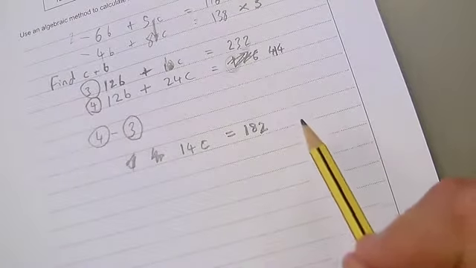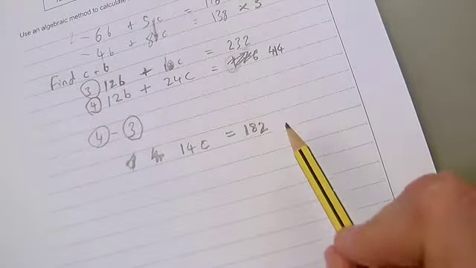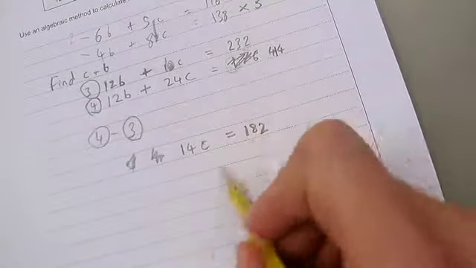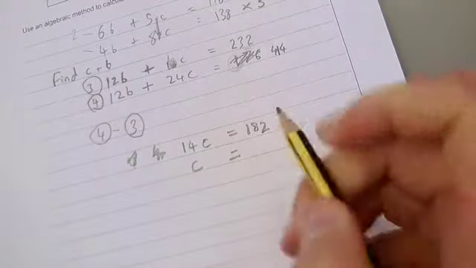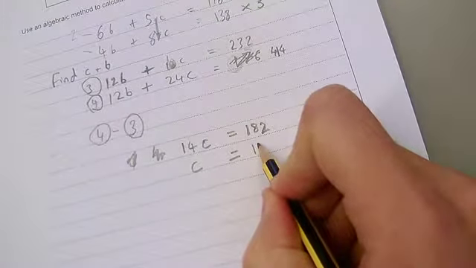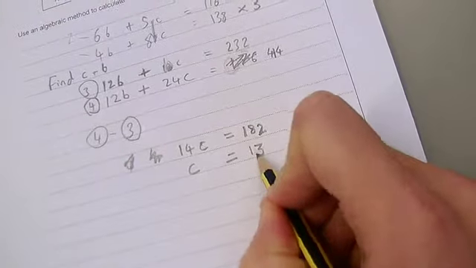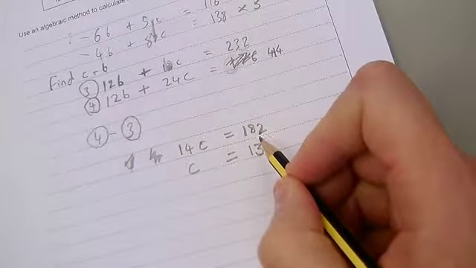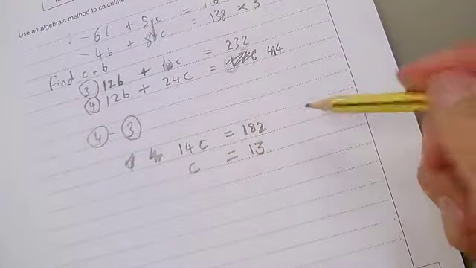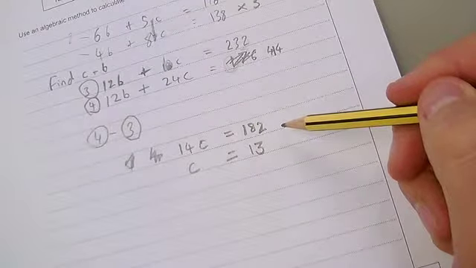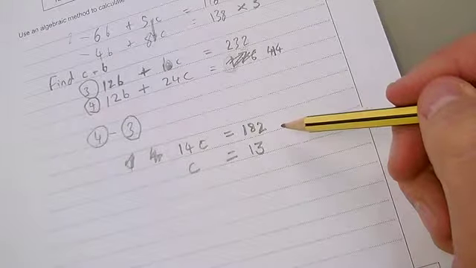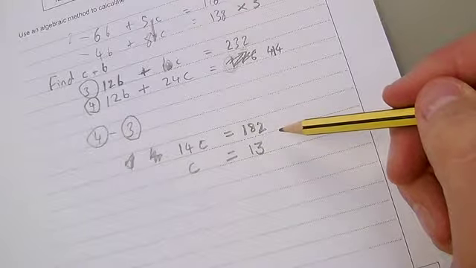So 14C equals 182, which means that C equals 13. Oh, shut up! You can't do it without a calculator. I would have been able to do that without a calculator. I'm really good at mental arithmetic. And so now that means that C equals 13. Quite how I'm going to turn that into how much Kerry... So Kerry earns £13 an hour, sir.